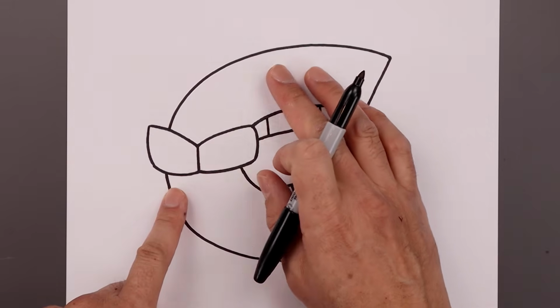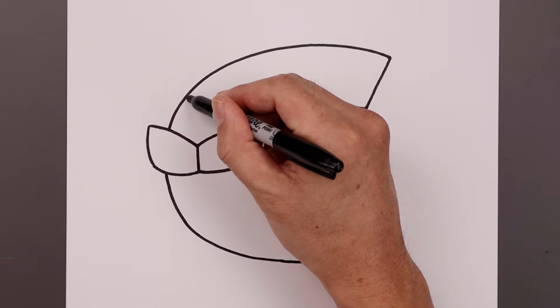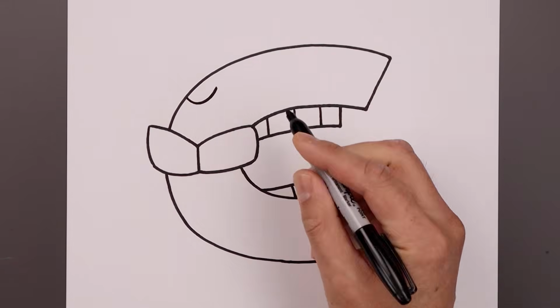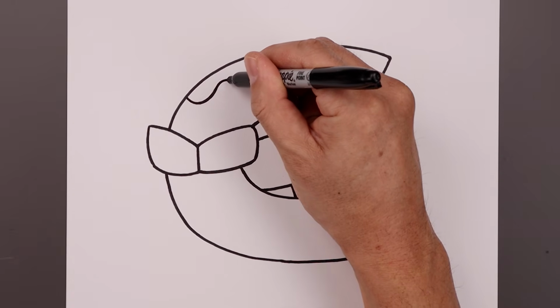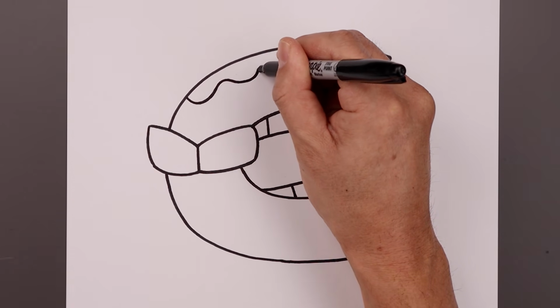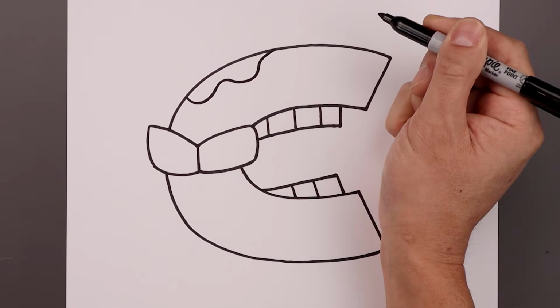Now I'm going to place that drip effect across the C. Let's start from the top left, come down and up, around at the top, come down, up, and then out towards the top of the C.